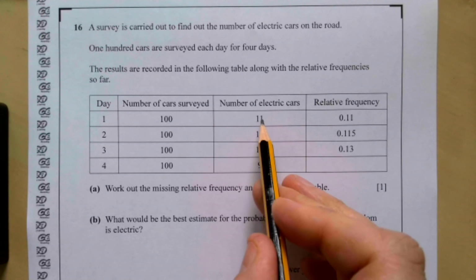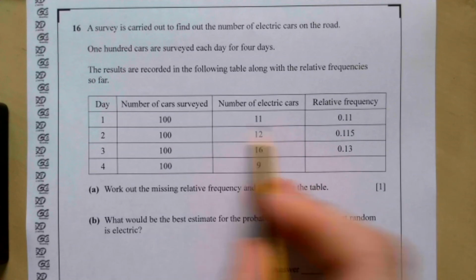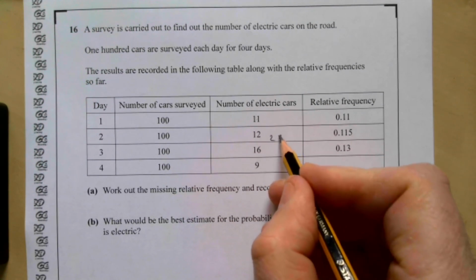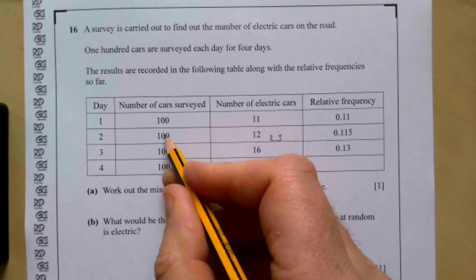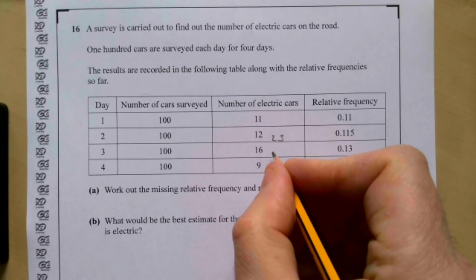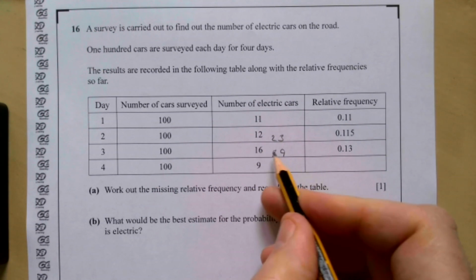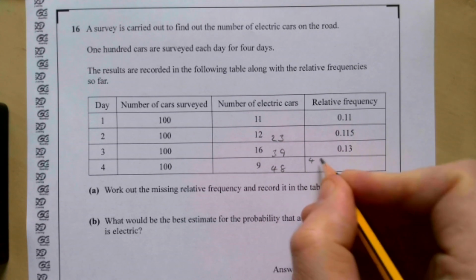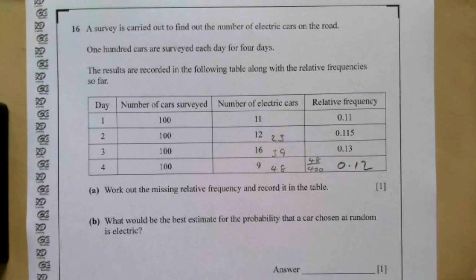So for the first day it's 11 divided by 100 to give that. Second day they have a better idea what's going on, so it's 11 plus 12, which is 23. 23 divided by now 200 because they've surveyed 200 cars. 23 plus our 16, what does that give? 39. So here it's 39 divided by 300, and for us we want to do 39 plus 9, which gives us 48. So we want to do 48 divided by 400, and that gives us 0.12.